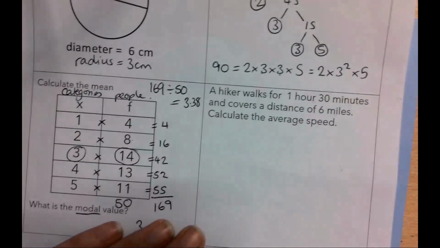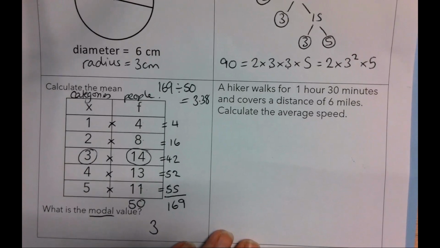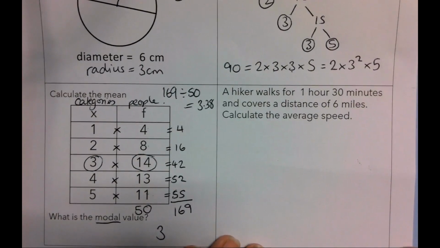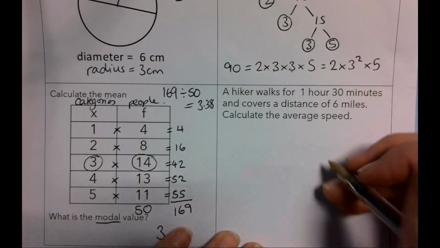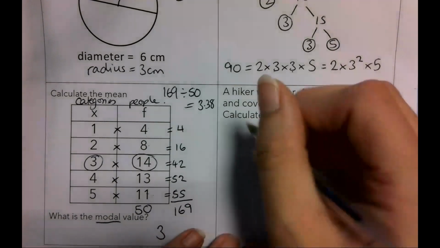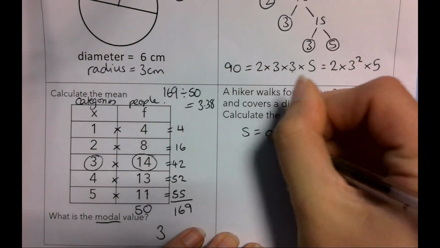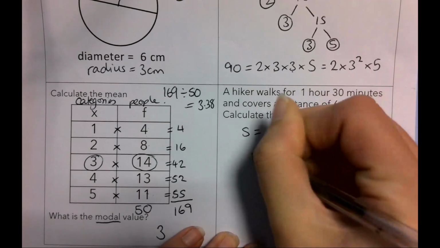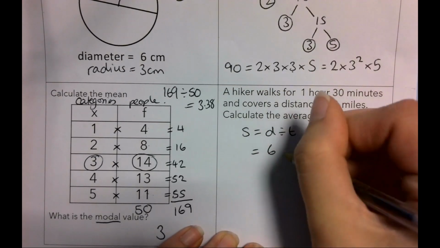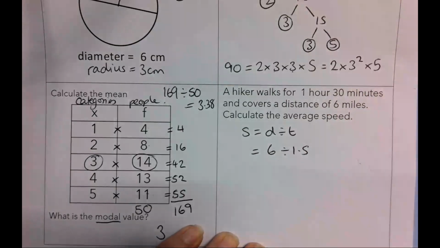A hiker walks for 1 hour 30 minutes and covers a distance of 6 miles. Calculate the average speed. If you have a calculator, you can do this in the following way. You know that speed equals distance divided by time. The distance is 6, the time is 1.5.